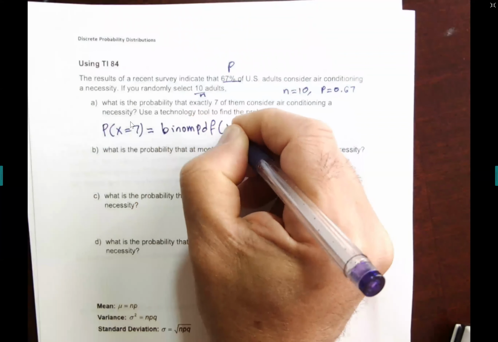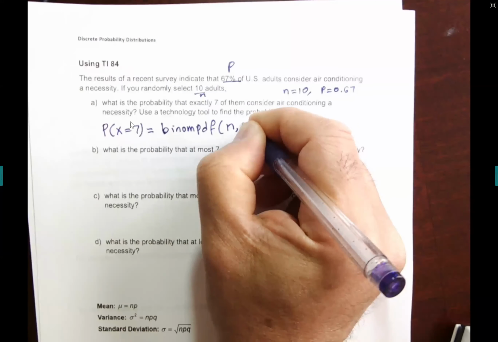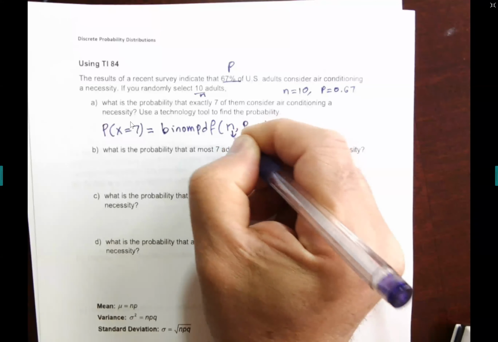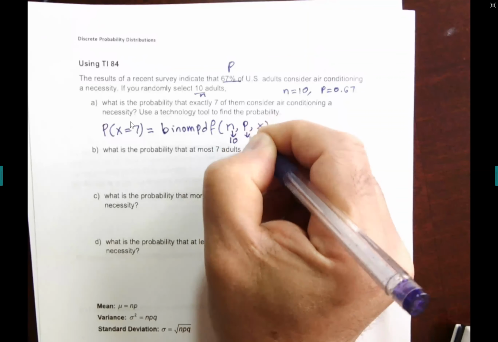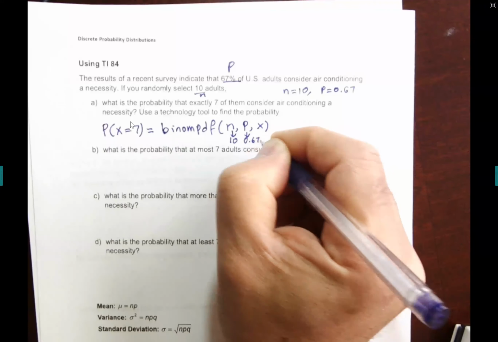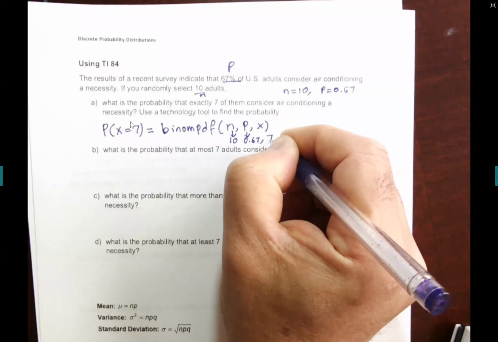We're gonna enter the value of N, the value of P, and the value of X. My N, guys, is 10. My P, these two values do not change at all, 0.67. And my X in this case is 7.